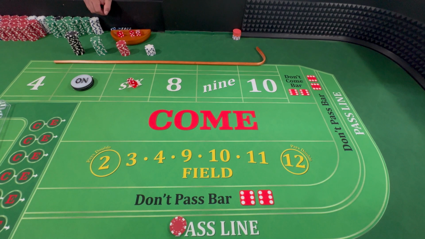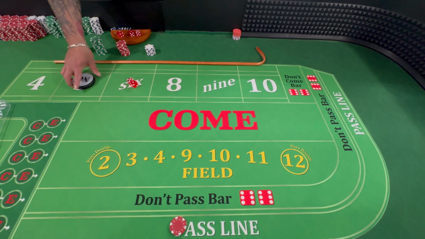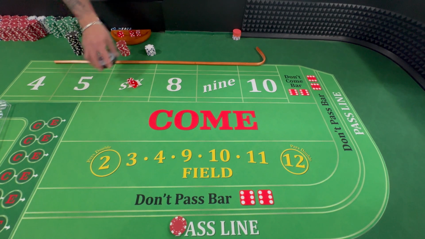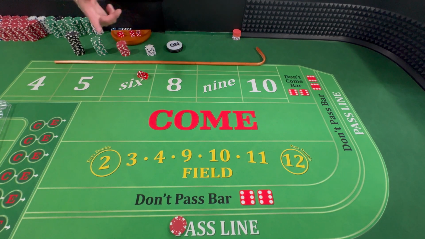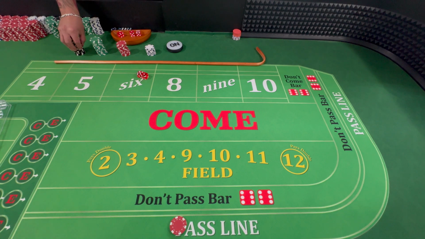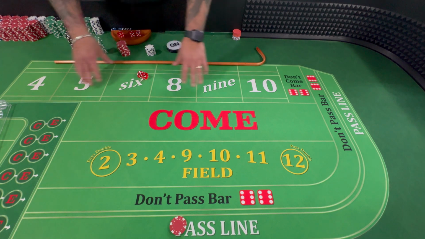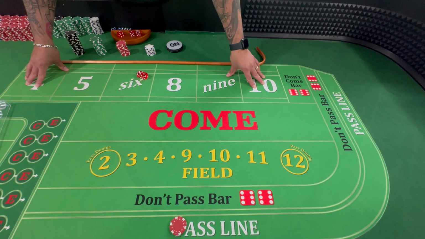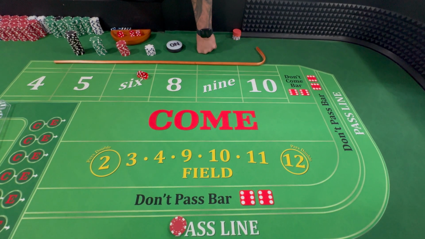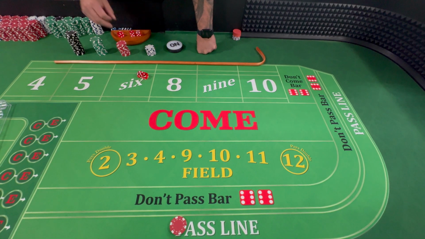The next and last piece that I want to talk about in this part of the video is called the place bets. These bets are not self-service. These bets are actually done by the dealer. However, you can control them by telling the dealer what you want. These up here are not contract bets, meaning you can add to them and take away from them at any time of the game while the game is in session.